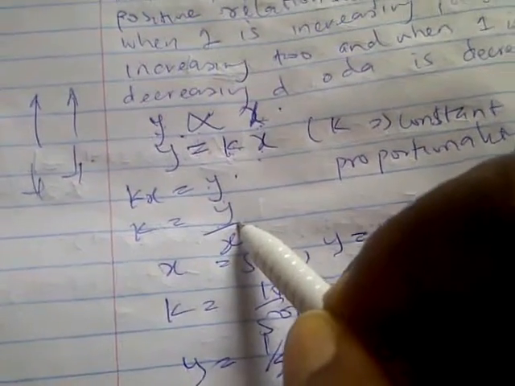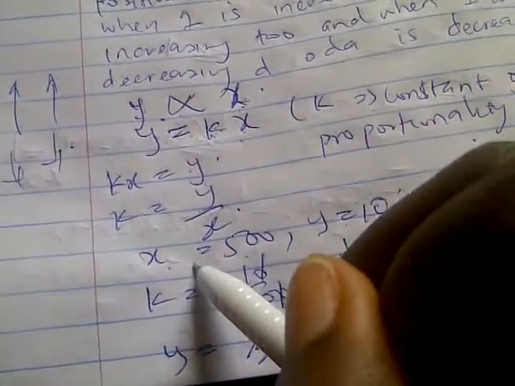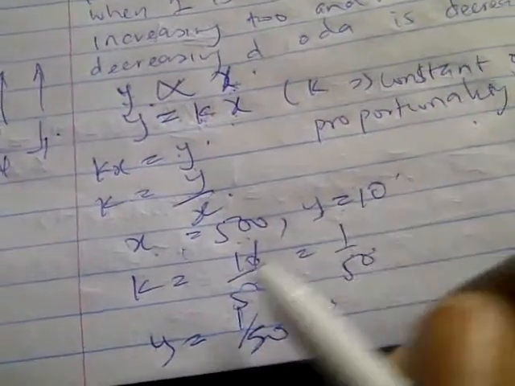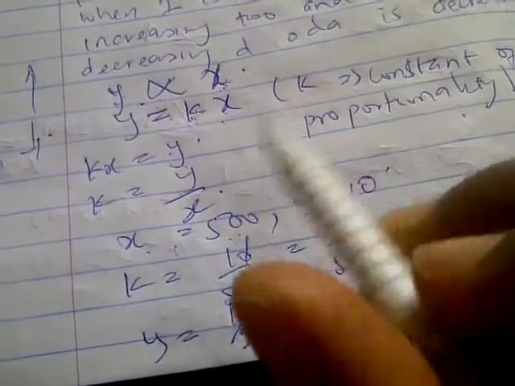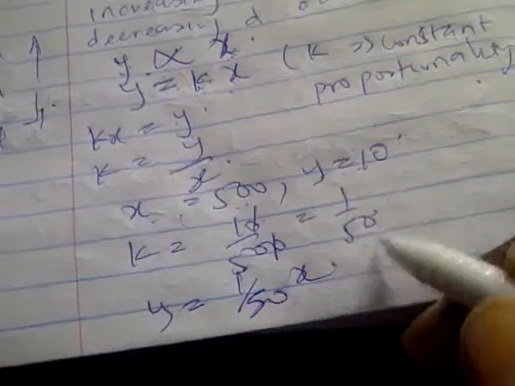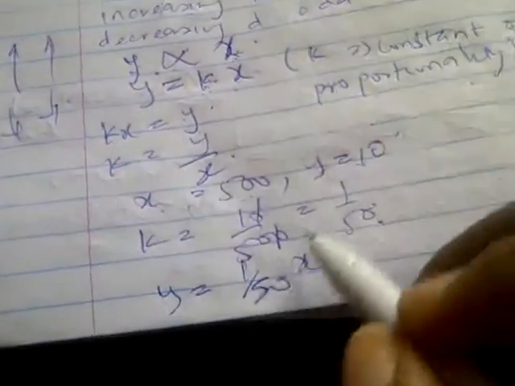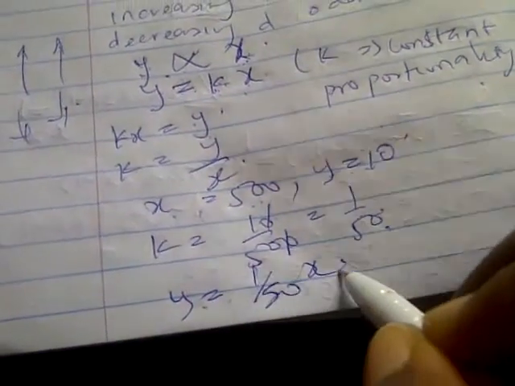They gave us two values, that x is 500 and y is 10. So to find k, you just substitute the value of y, 10, over the value of x, 500. You have 1 over 50. Now our formula guiding this relationship of y and x will be y equal to 1 over 50 x.